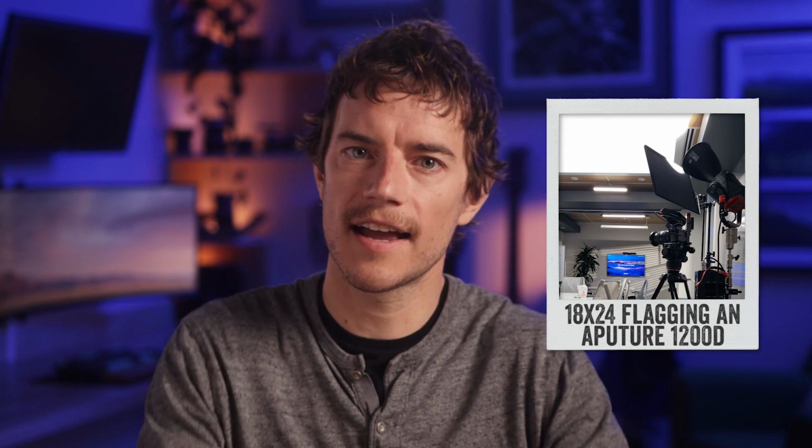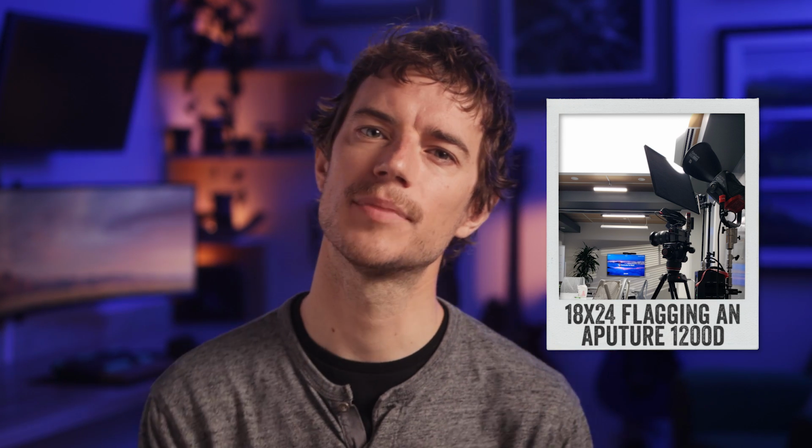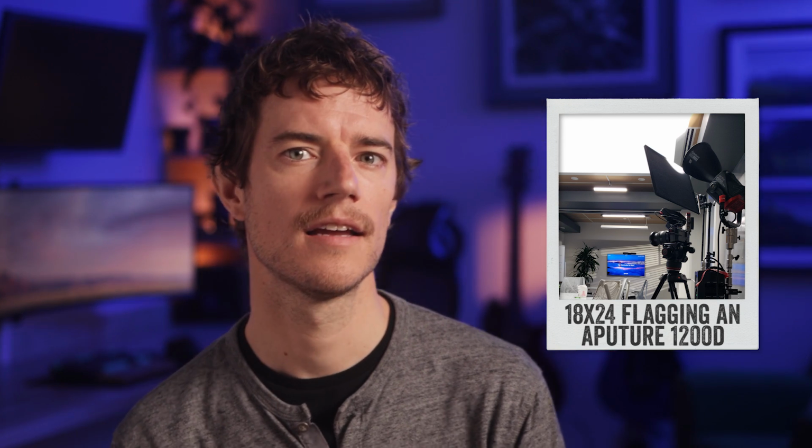Oftentimes these modifiers aren't perfectly aligned lensing systems, so there's a bit of a spill outside their normal throw area. I'll place a flag underneath the light to block the spill from affecting any part of the scene, and it's also nice for talent, so they aren't looking at a super bright light.